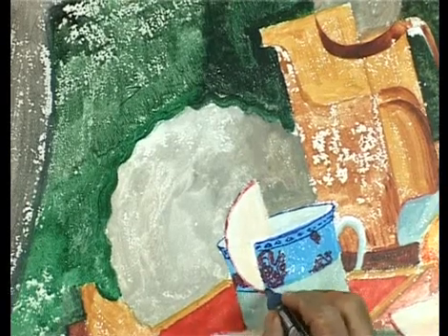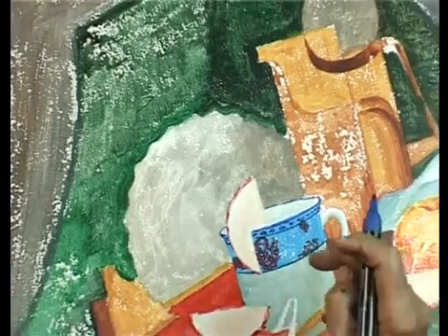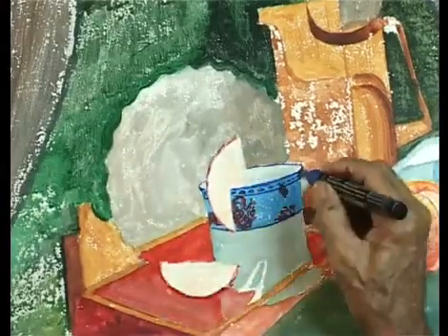They originate from our mind, but actually not from our mind, from the necessity of the objects or the forms that we are doing here.